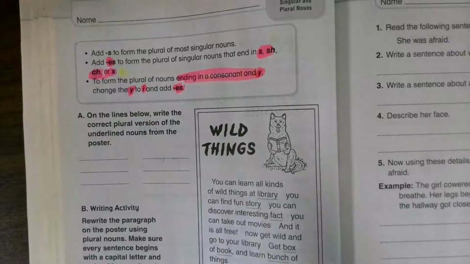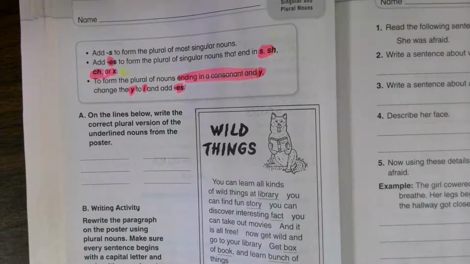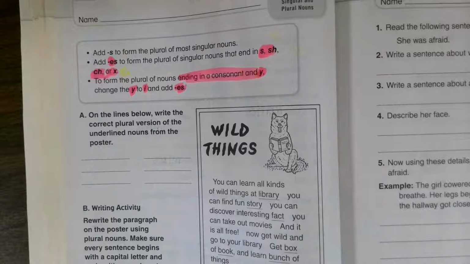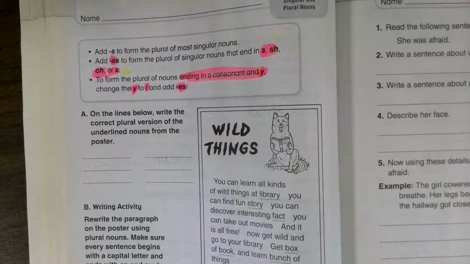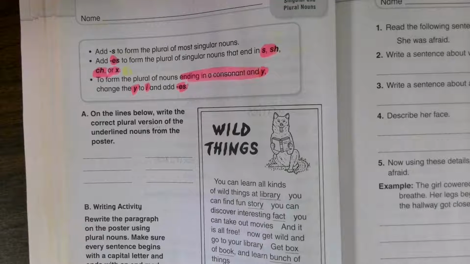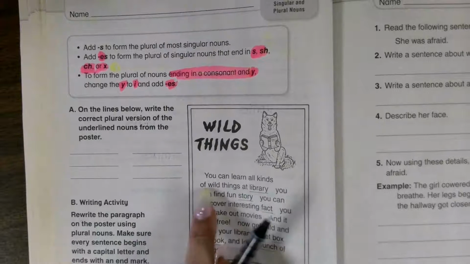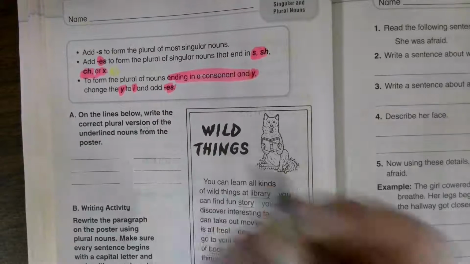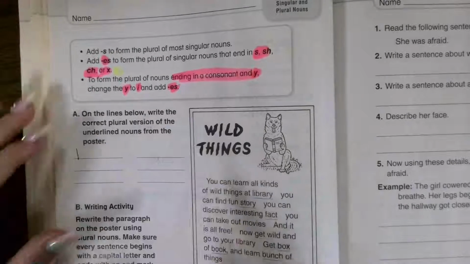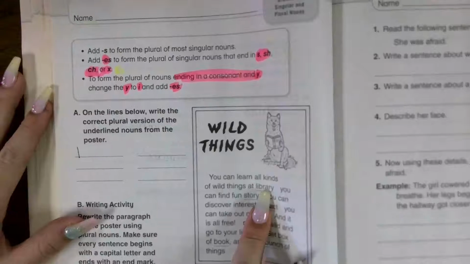All right, so let's see. Let's do one where you have to drop the Y, add IES, because in my opinion, that's the hardest one. So A says, on the lines below, write the correct plural version of the underlined nouns from the poster. So here we go. You might want to go through and highlight all of them if you want. But library, there's a consonant, an R with the Y, right?